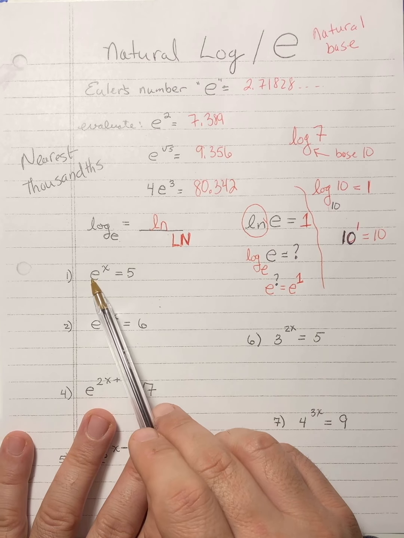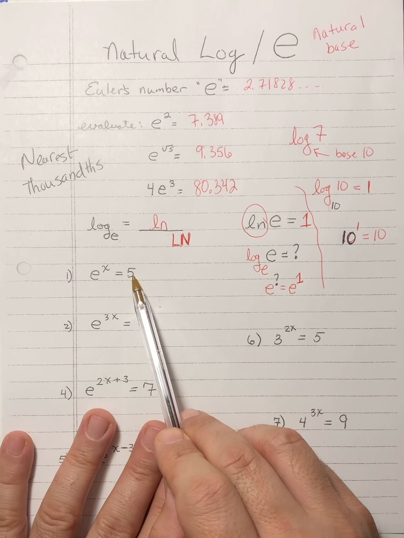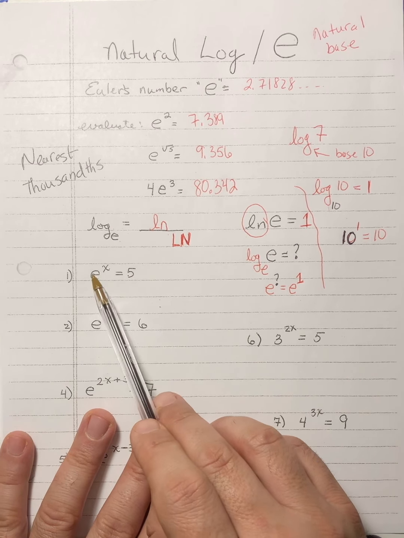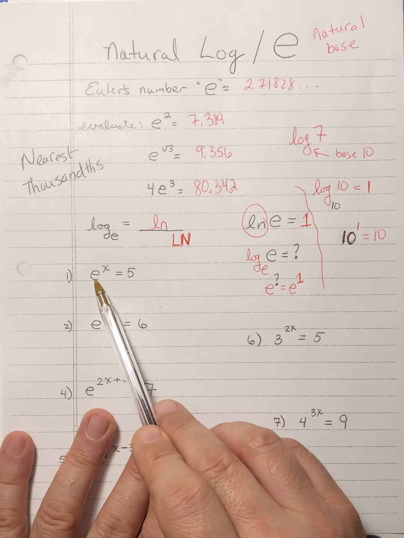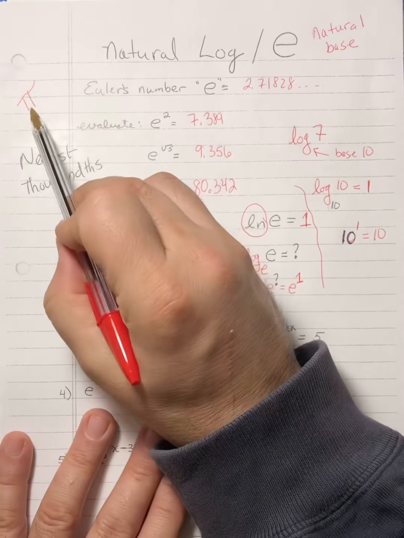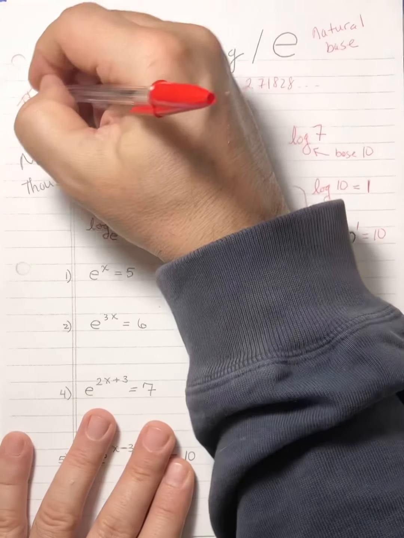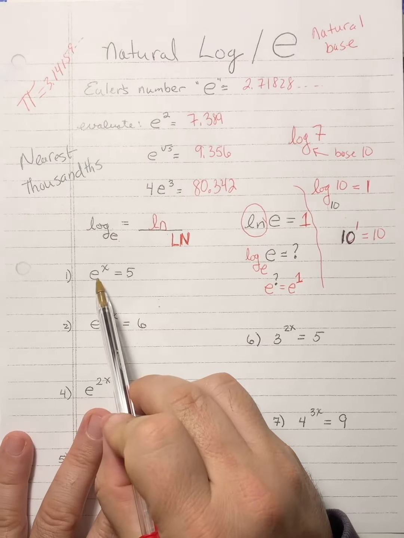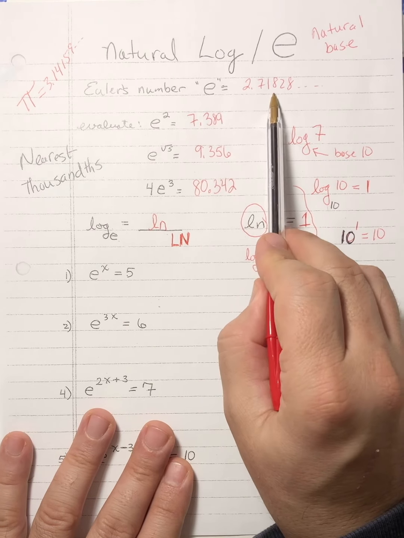First of all, e to the x equals 5. Very, very easy to do. Don't say, oh my God, I got another letter. No, no, no, you do not have two variables here. E is a number, just like pi, that's the Greek letter pi. That's our 3.14159... Well, E is Euler's number.